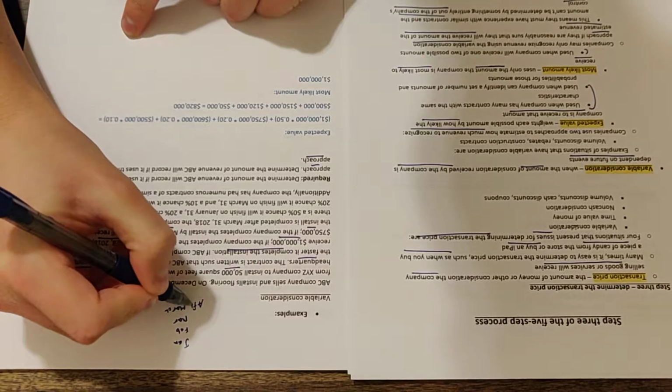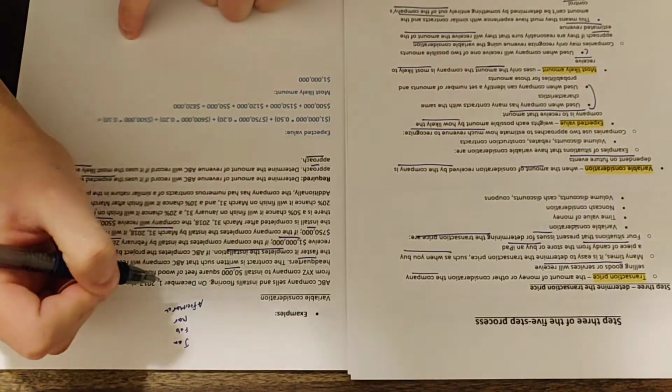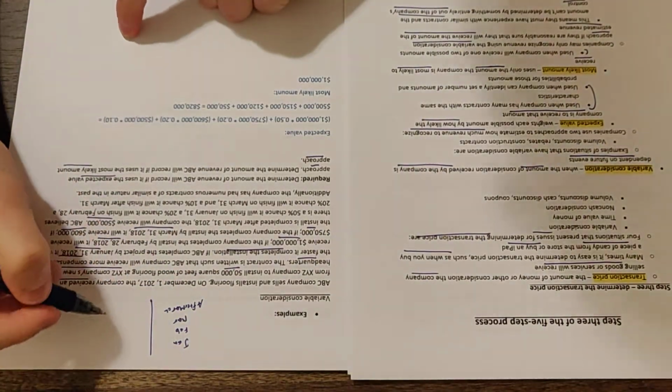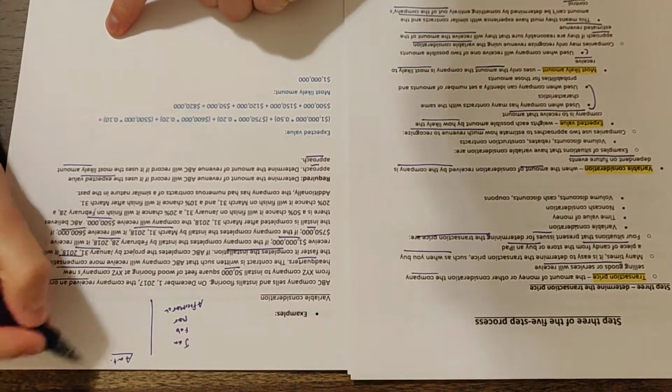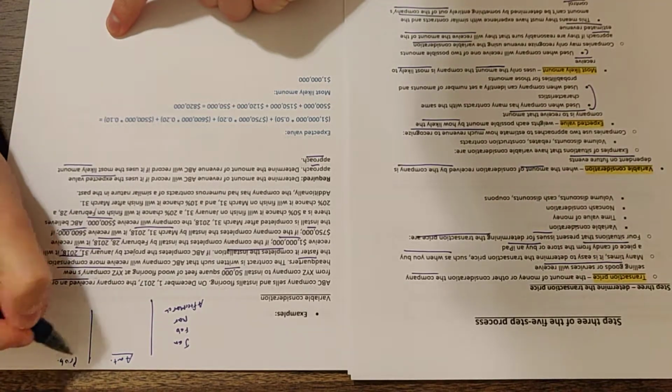So this is after March. Okay, so it's January, February, March, and then after March. And then we're going to write the amount that we would receive, and then we're going to write the probability that we're going to get that, okay?